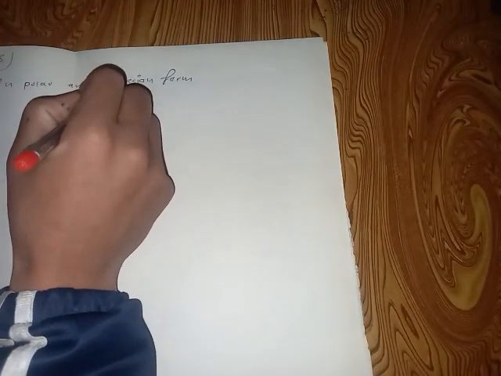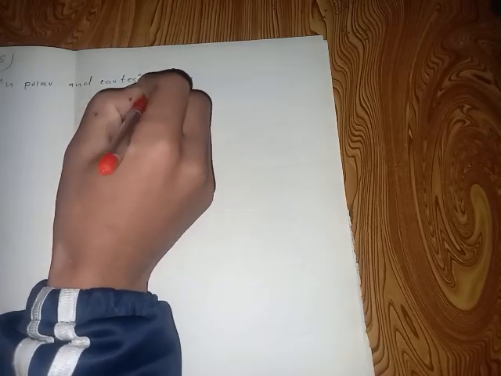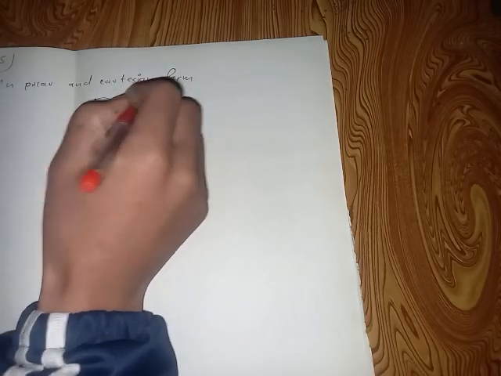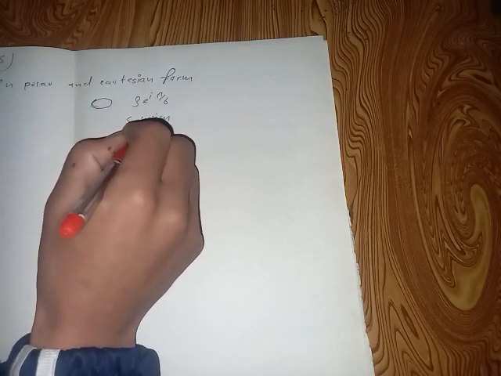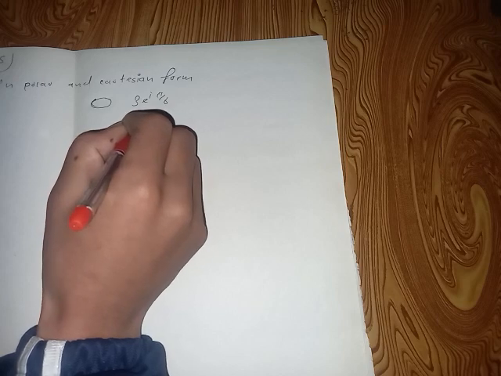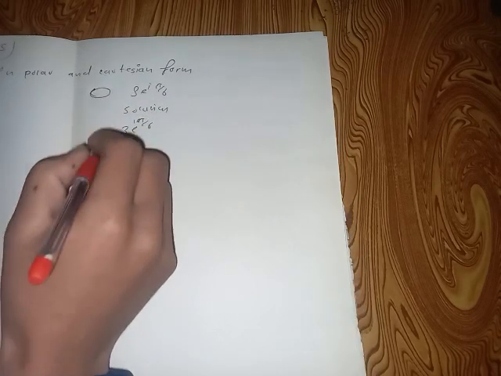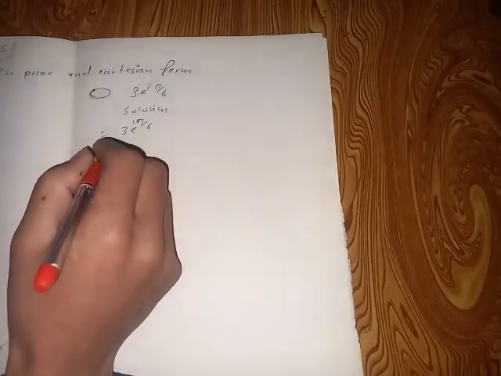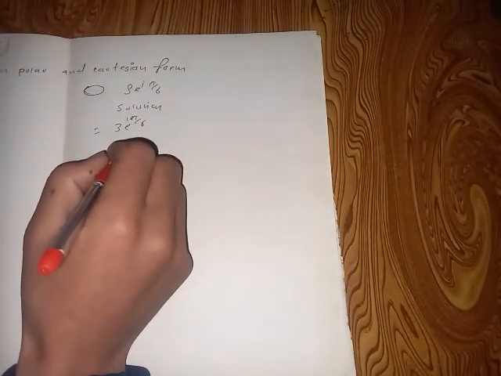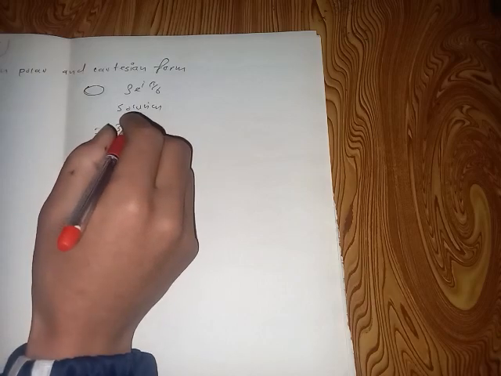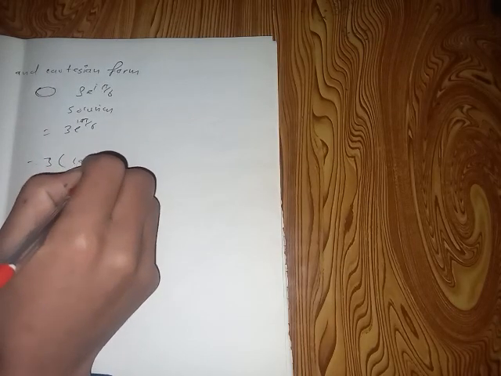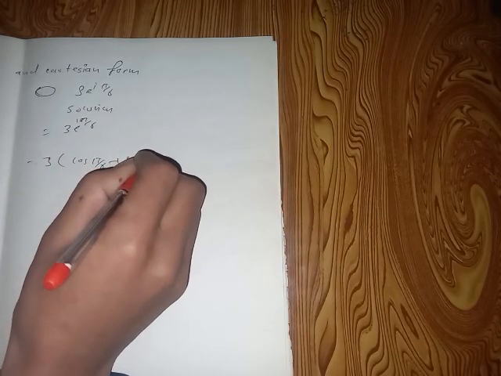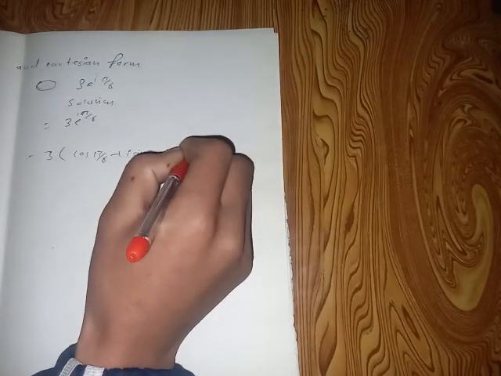Next exercise is C: 3 e power i pi by 6. Solution: this question is 3 into e power i pi by 6, and the 3 is in front of this. The exponential formula is converted into the polar form. This formula is cos pi by 6 plus i sin pi by 6, and this is called the polar form.